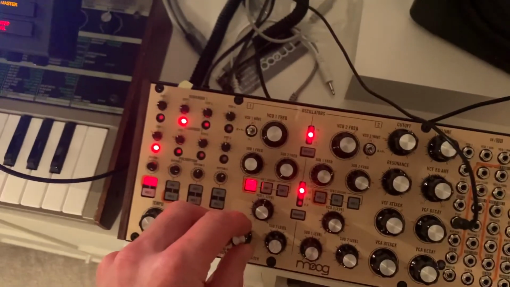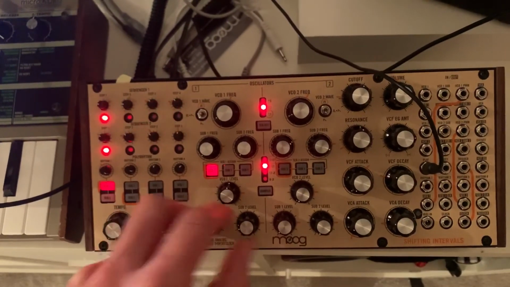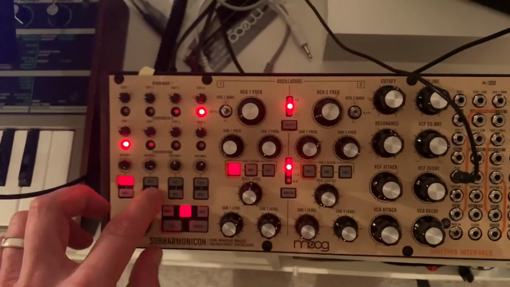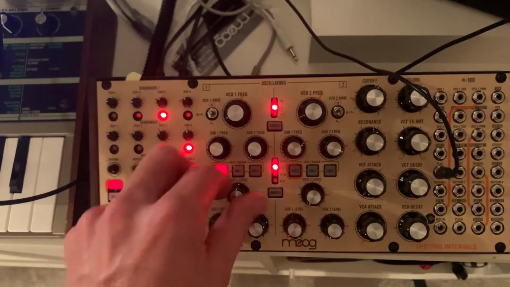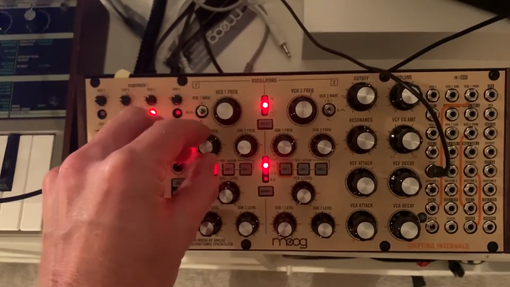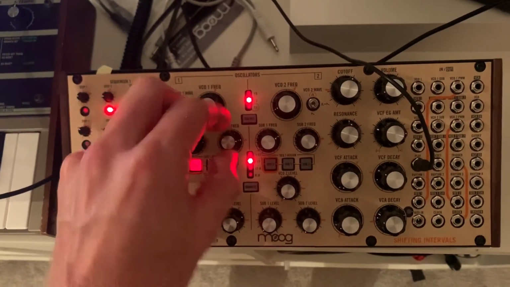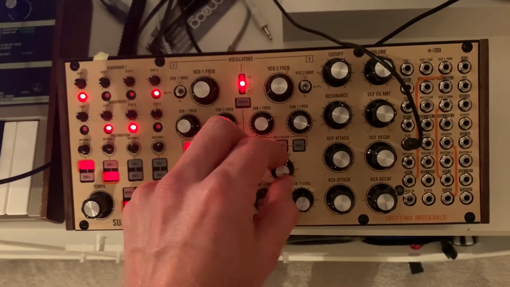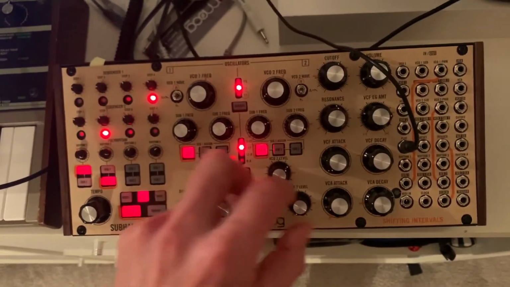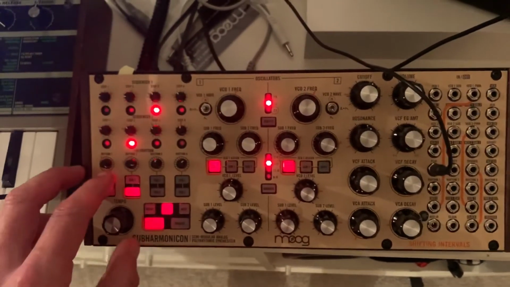This is a really cool bit of kit. I cannot pretend that I know this well yet. Let's bring in the other sequencer. Then you can do some crazy stuff like you can turn this.